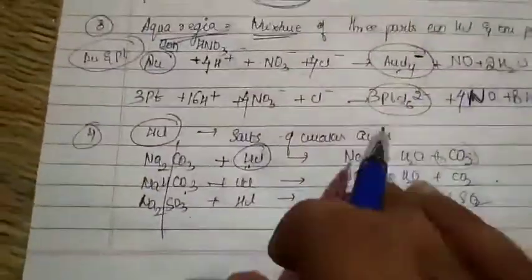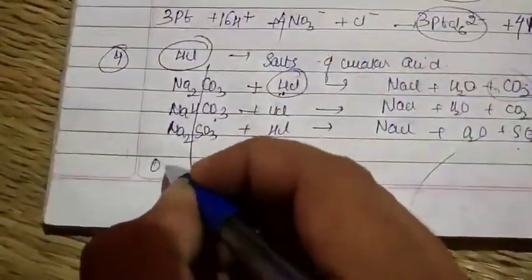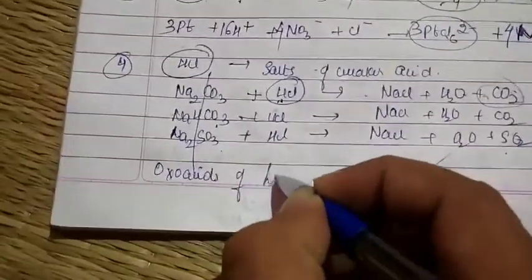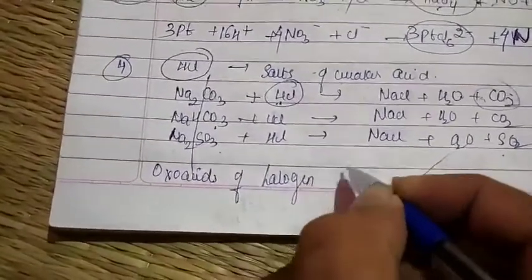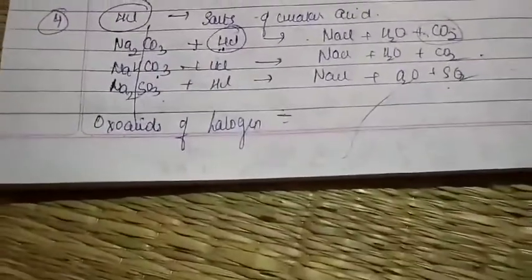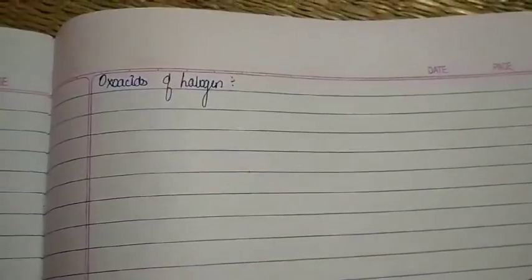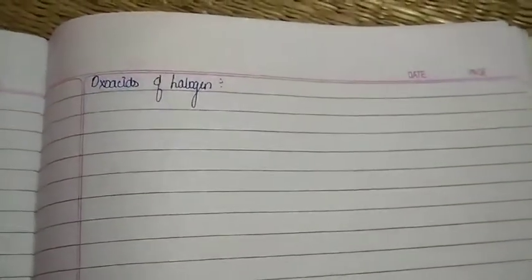The last topic of today's session we are going to deal with is your oxoacids of halogen. Now let us see through it. What do you mean by oxoacids of halogen? So in oxoacids of your halogen, we are going to see what the different oxoacids of halogen are, and what their respective structures are.